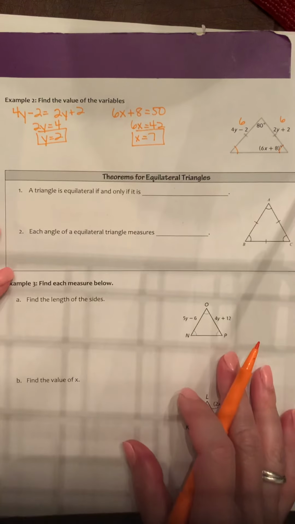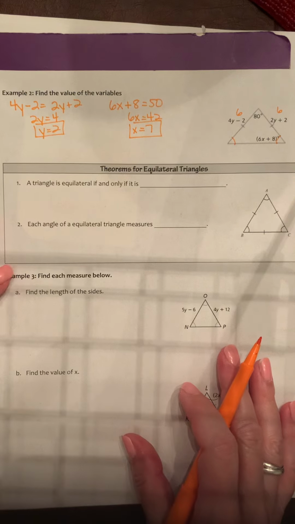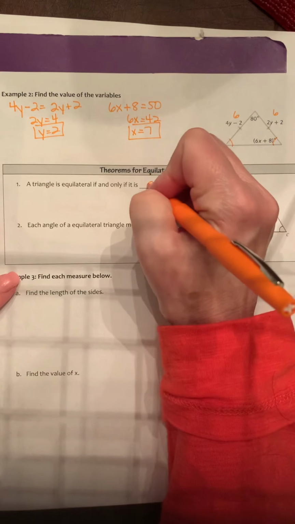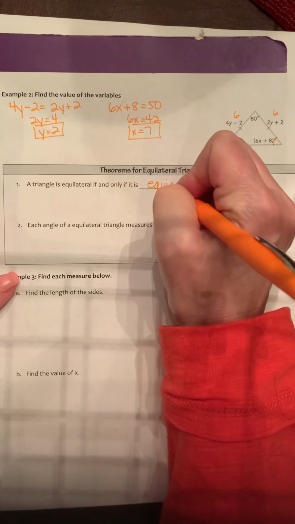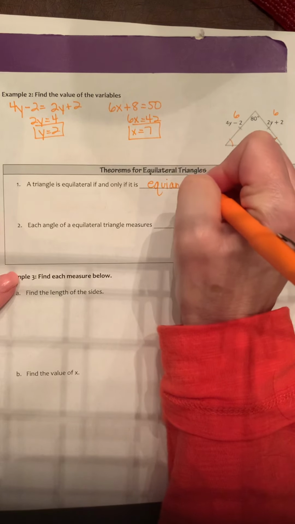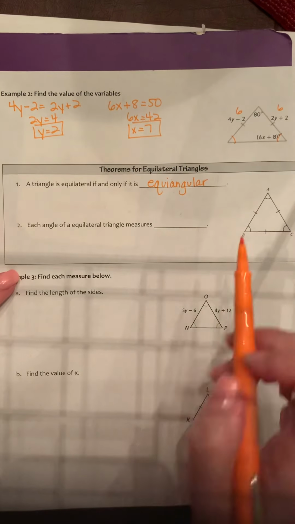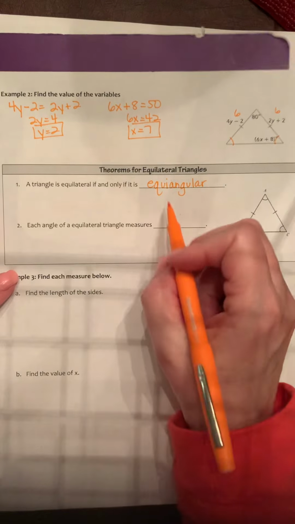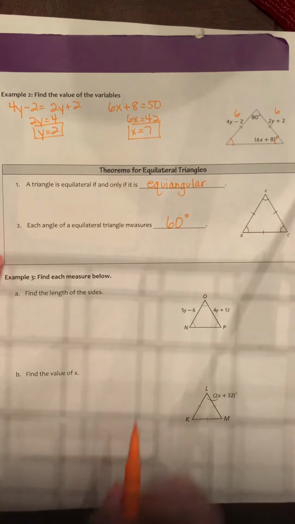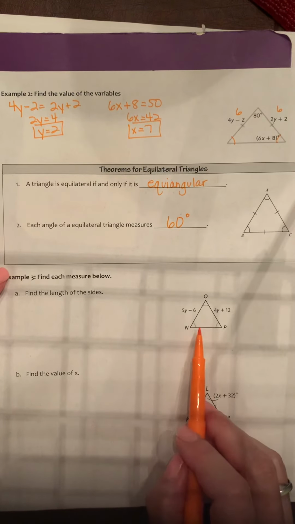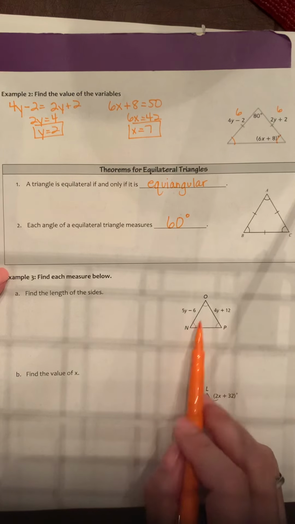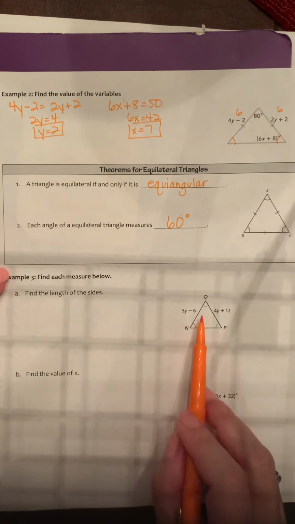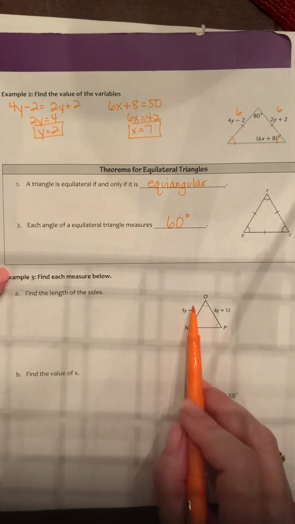Theorems for equilateral triangles. A triangle is equilateral if and only if it is equiangular. We've talked about that word before. Equiangular means all three angles are congruent. And we've also talked about in an equilateral triangle, each of those has to measure 60 degrees. So if we look here, all of these have one arc, which means they're all congruent. They're all 60 degrees.